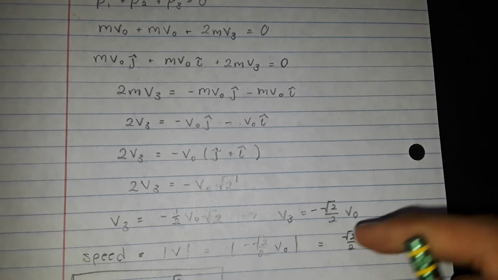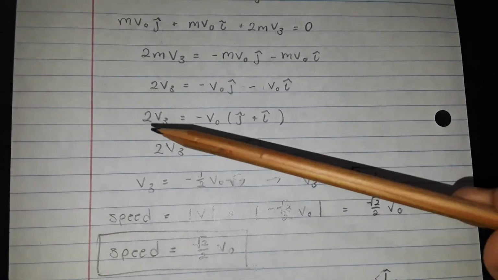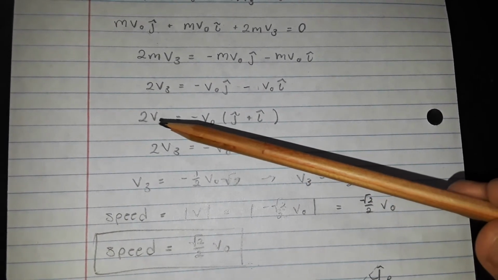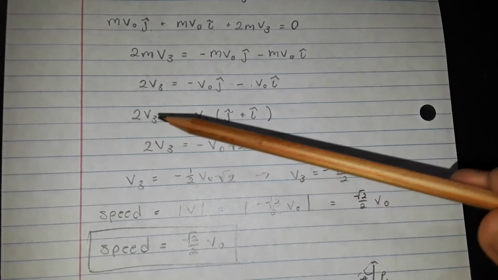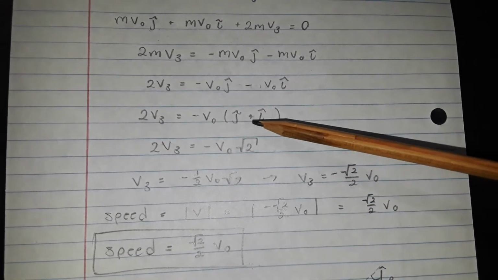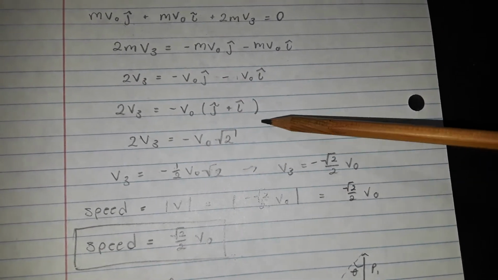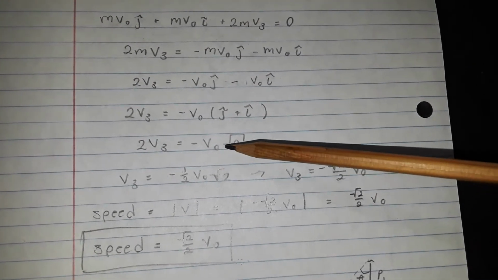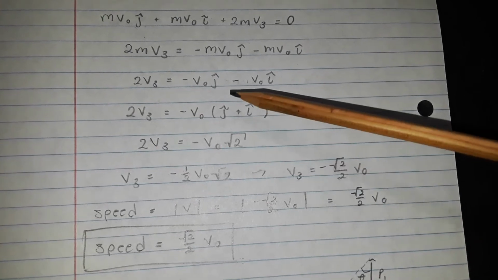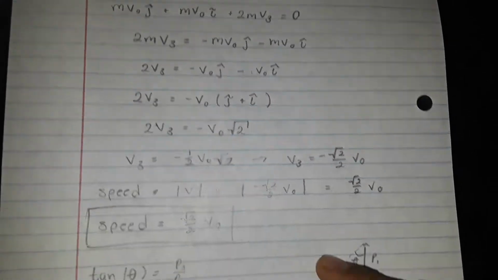So this is going to be twice the mass, twice the velocity of this thing. Right here, our j plus i vector components is equivalent to the square root of 2, so we can simplify that.